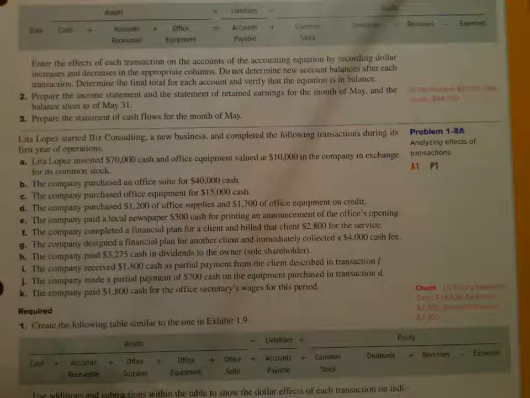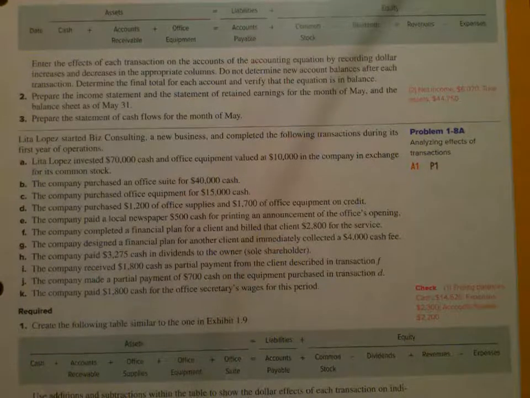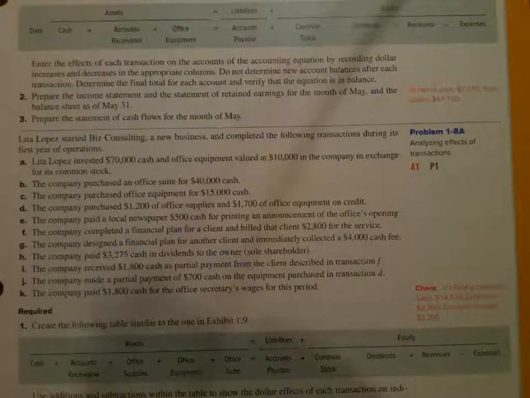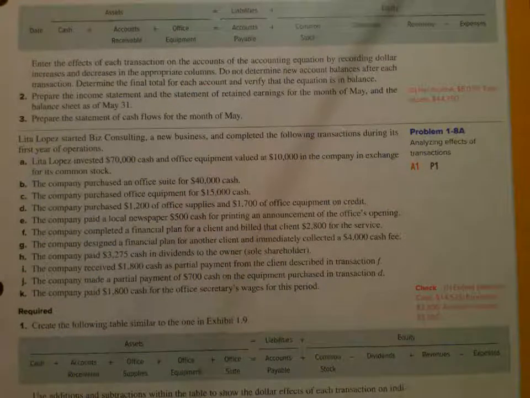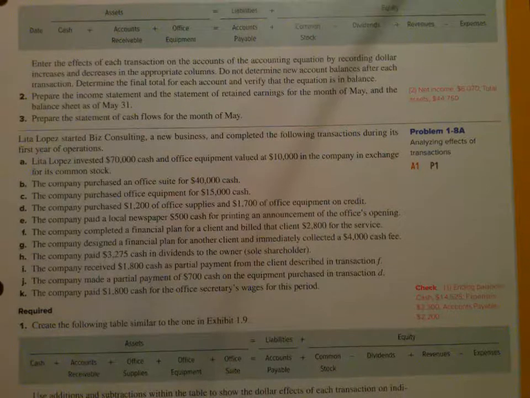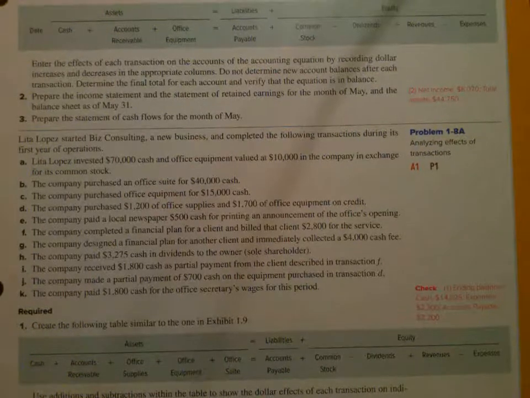And so typically what you would have is, again, plant, property, and equipment. Well, your office suite would be part of plant, which is a physical location. Okay. And so you would be debiting the asset account for $40,000.